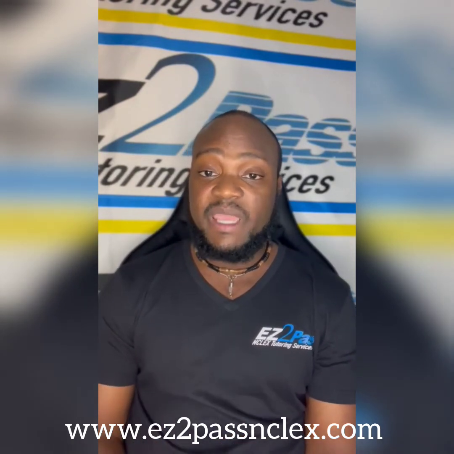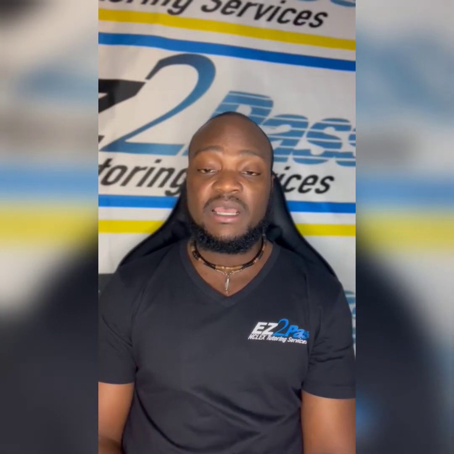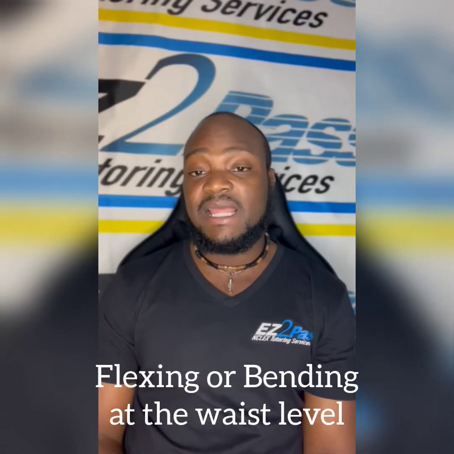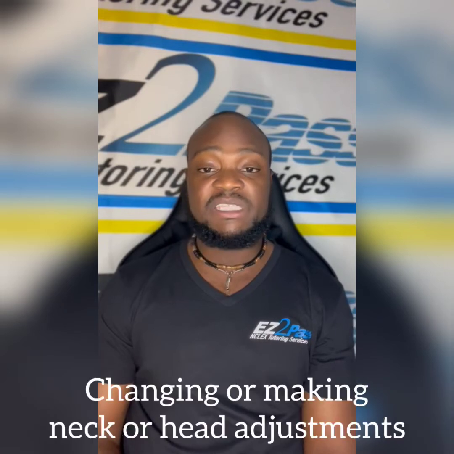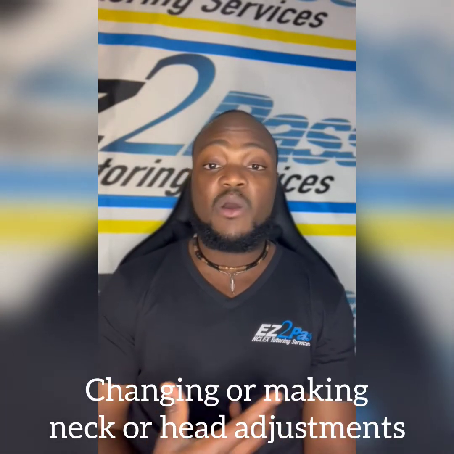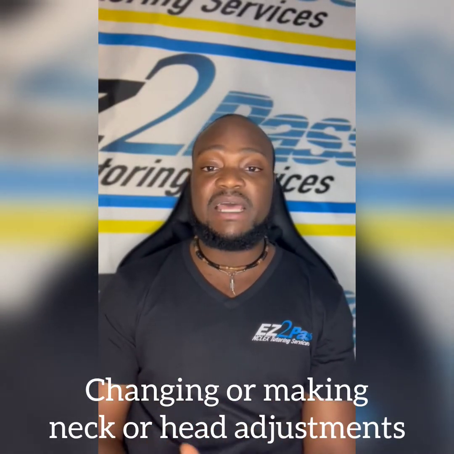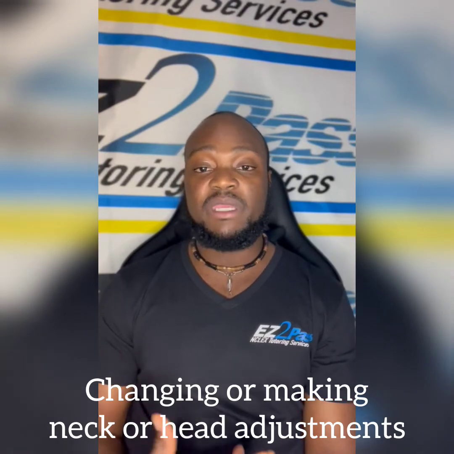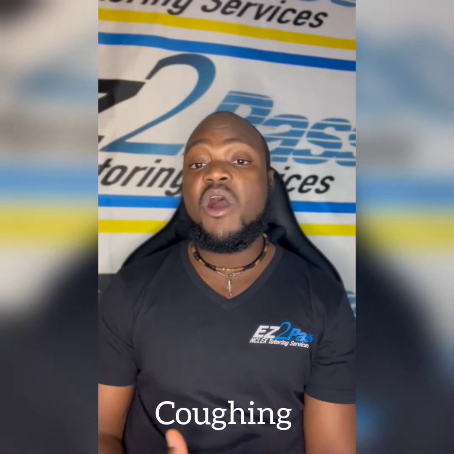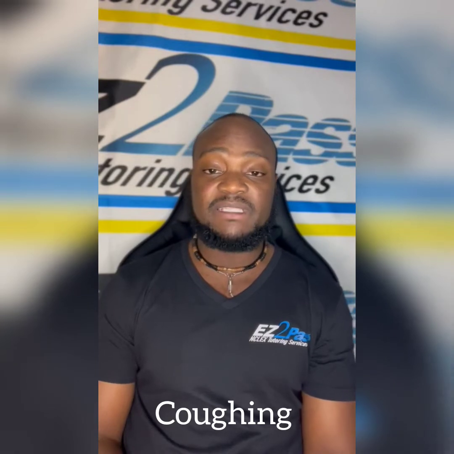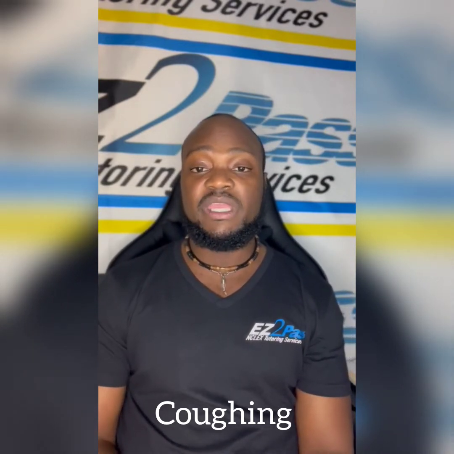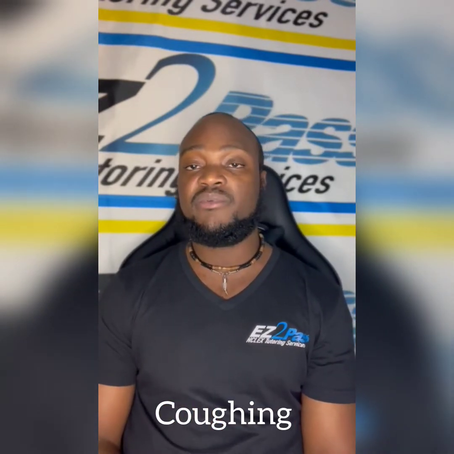Now, you also want to ensure that the client is not engaging in any activities that will exacerbate or increase the pressure, such as flexing or bending at the waist level, or making neck or head adjustments that will also increase pressure. Even basic activities such as coughing can increase the pressure in the brain.